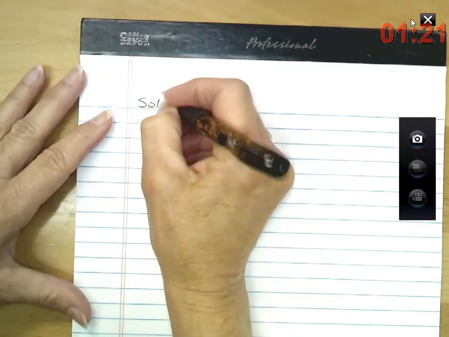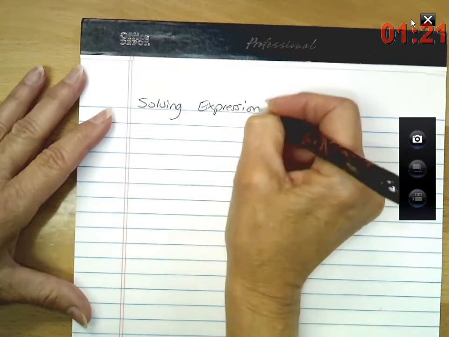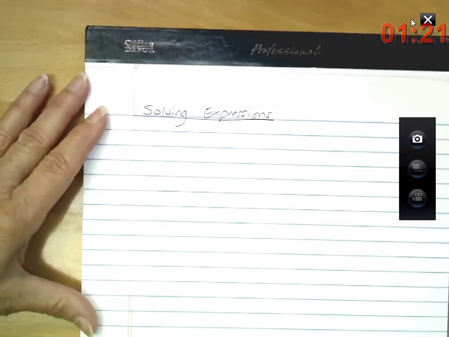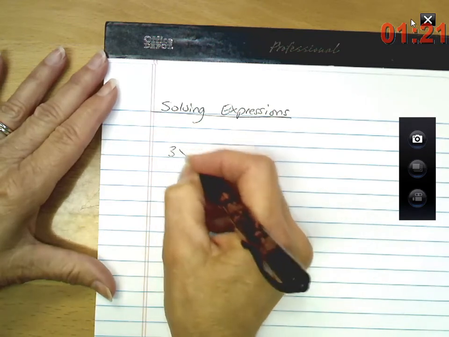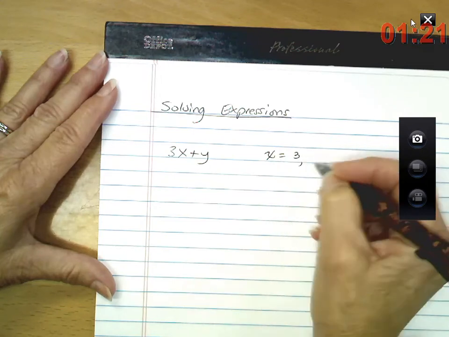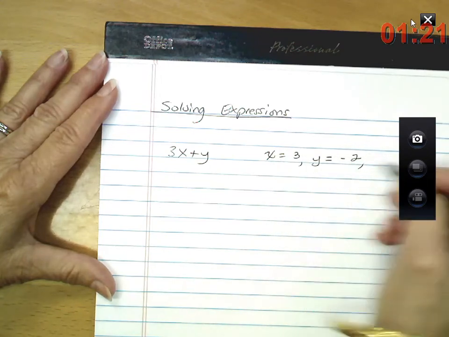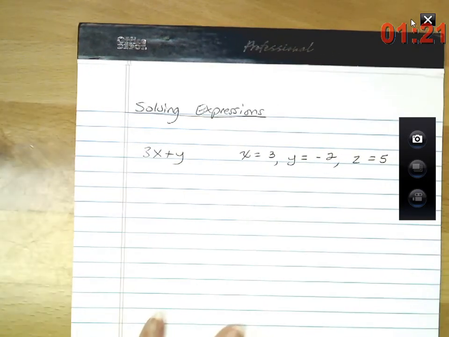Okay, let's see. Next thing is solving expressions. So back to notes again. Now, if you have something like this, 3x plus y, and you have that x is equal to 3, y is equal to negative 2, and z is equal to 5, we're going to substitute these numbers in there and figure out what this expression is worth.